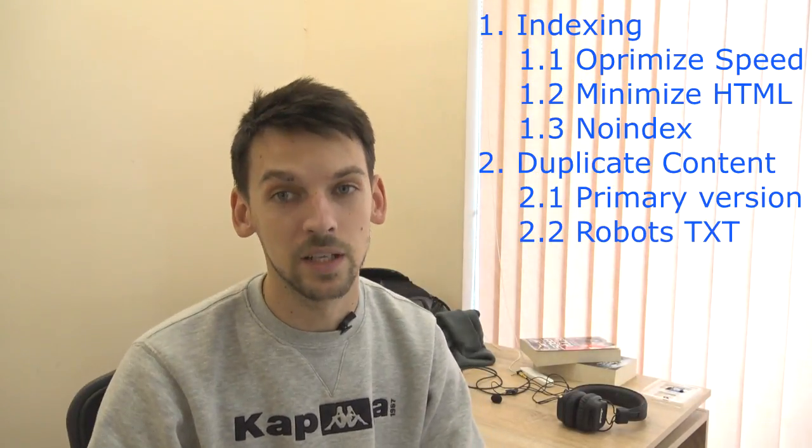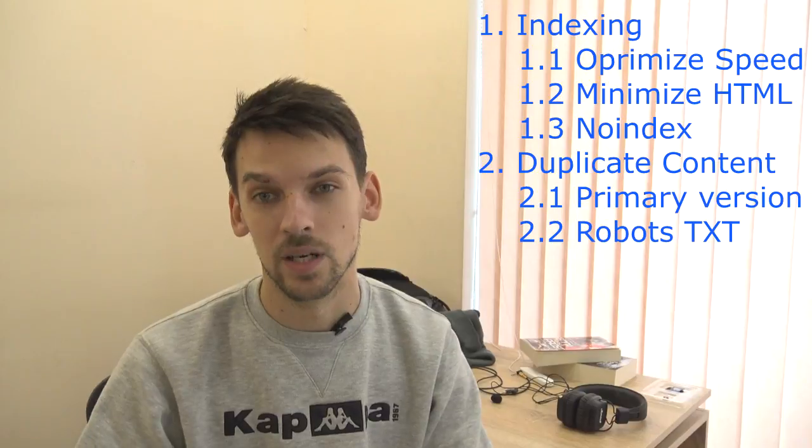Second, set up the robots.txt file. I mentioned it in the previous step. Go and find information on how to set up the robots.txt file. So make sure that Google bots can access your website and read it and have access to all of the important parts of your website.